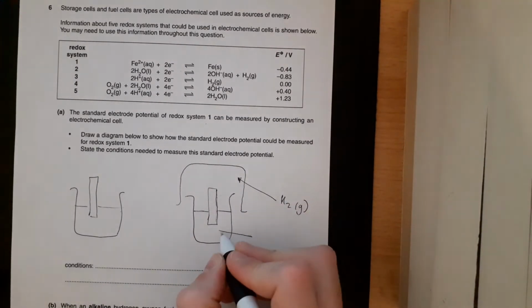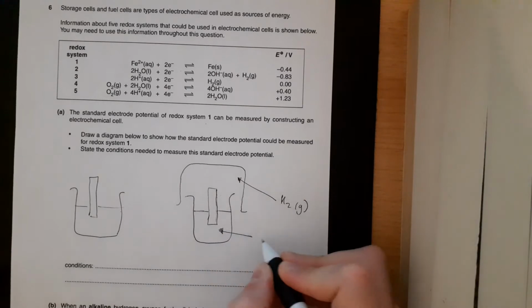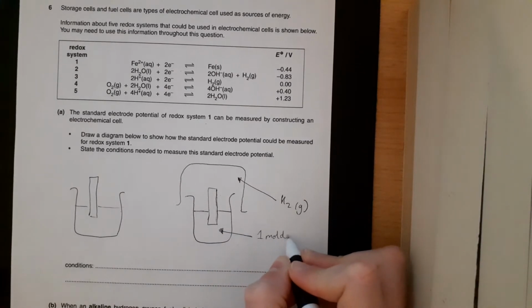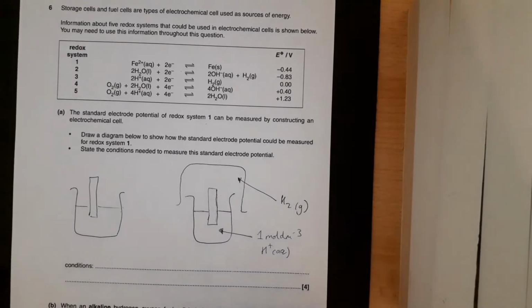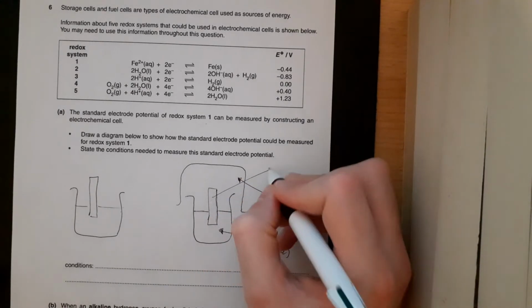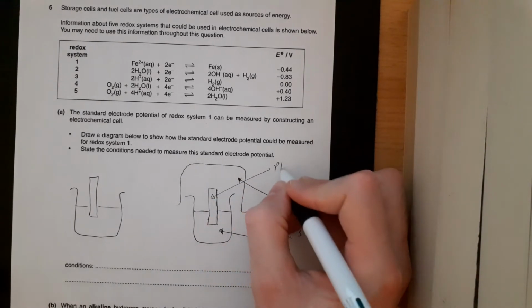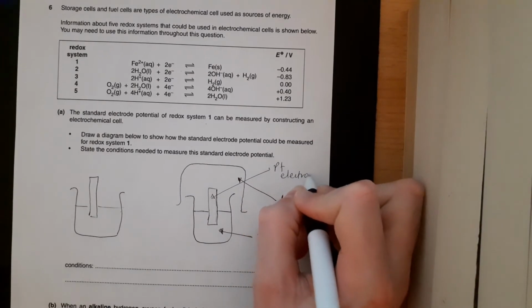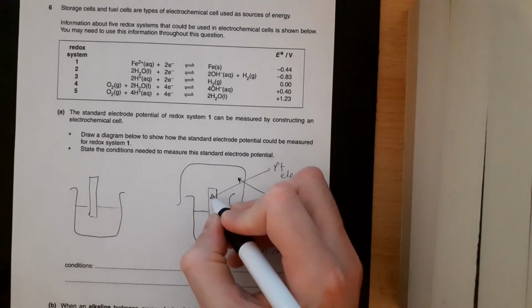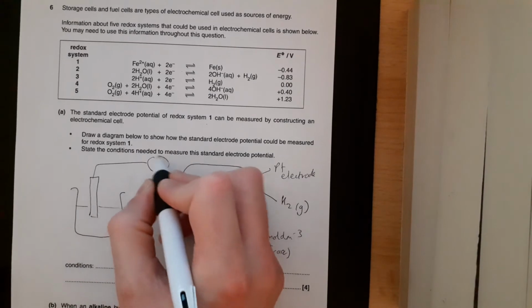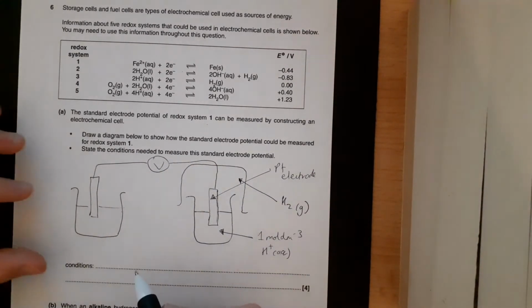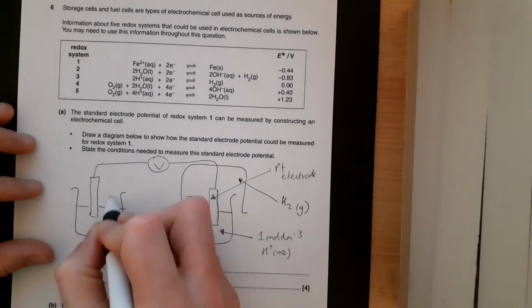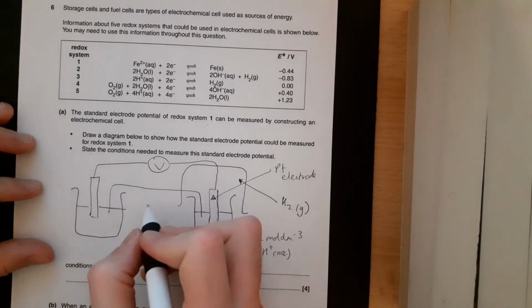Okay, and so this is going to have to be a 1 mole per decimeter cubed solution of H+ ions. And this is going to have to be a platinum electrode. These are going to have to be connected up with a voltmeter so that we can measure the voltage. We're going to have some kind of salt bridge here.